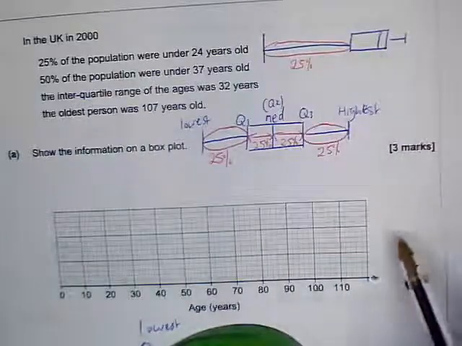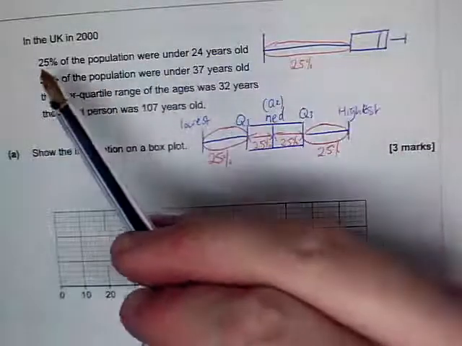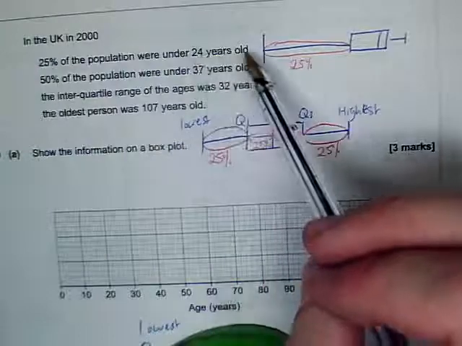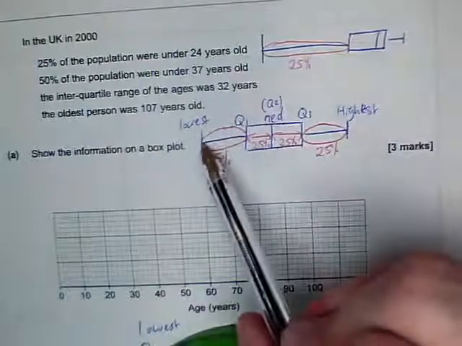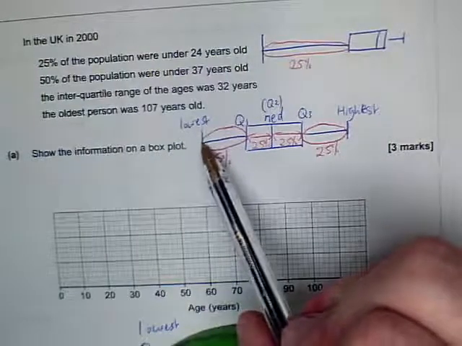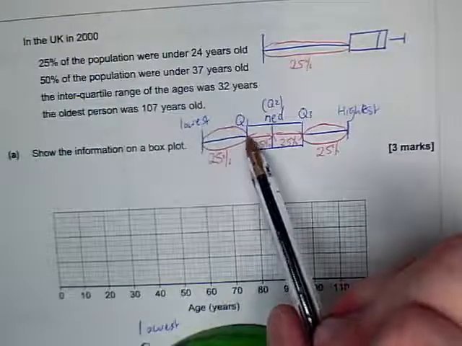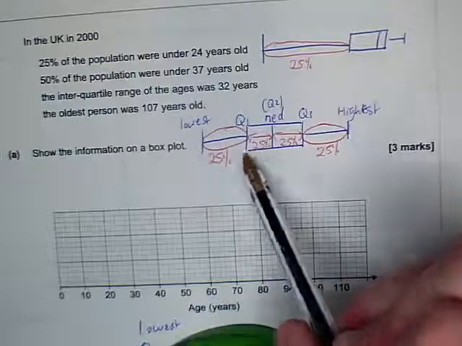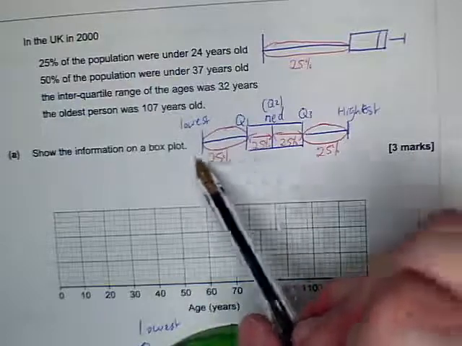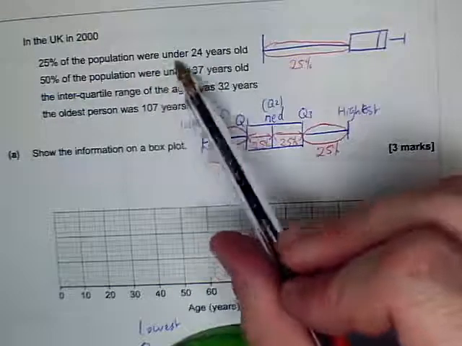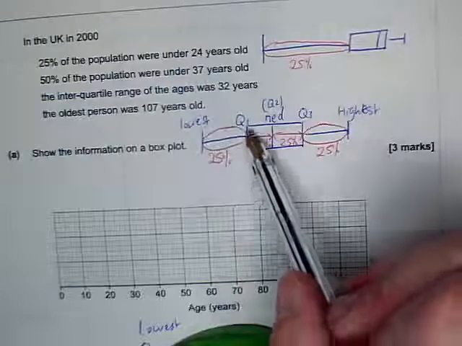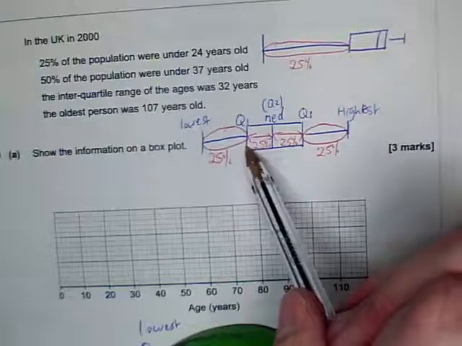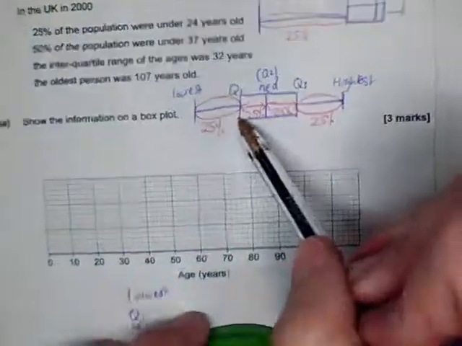So everything's included. So when it says things like 25% of the population were under 24 years of age, we're starting here at the lowest value, going up to 25%. So this line here is 25% or less. And so, when it says it's under 24, this line here is actually going to be 24. So we can say Q1 is 24. So I'm going to write that down.